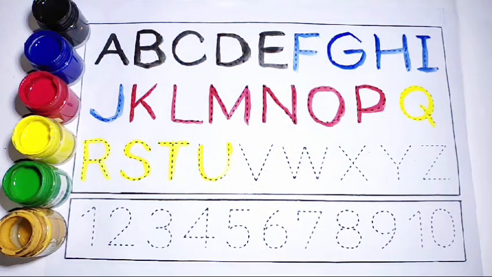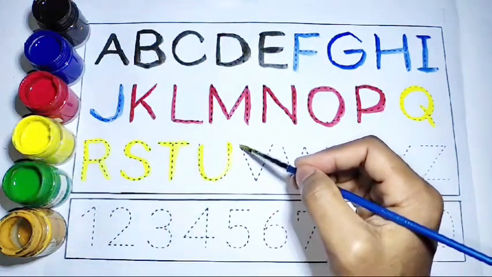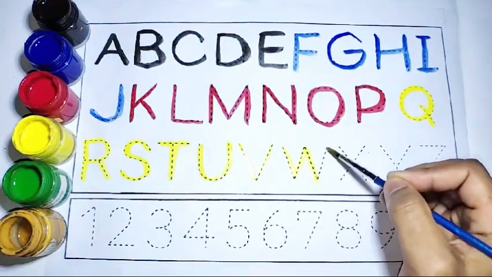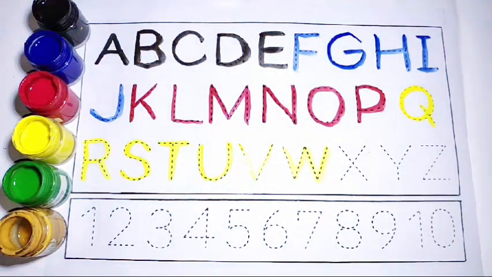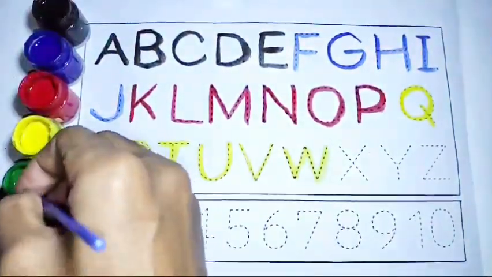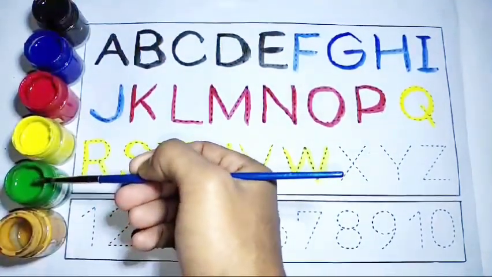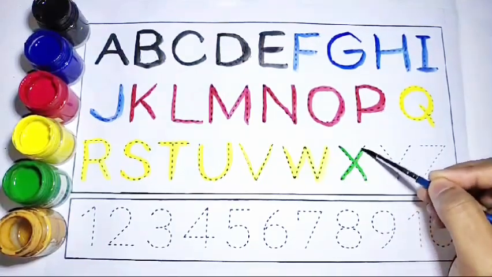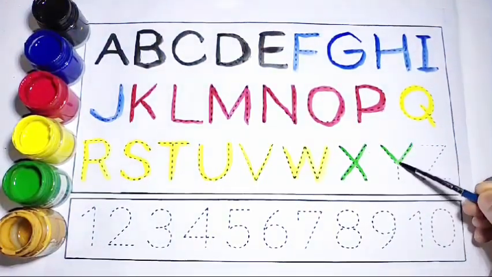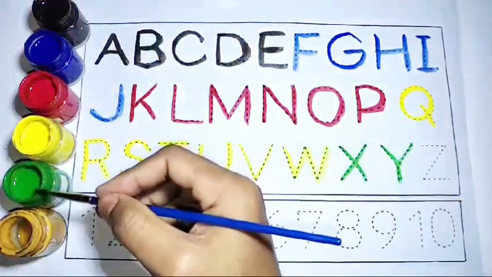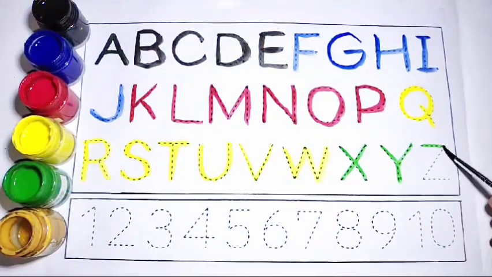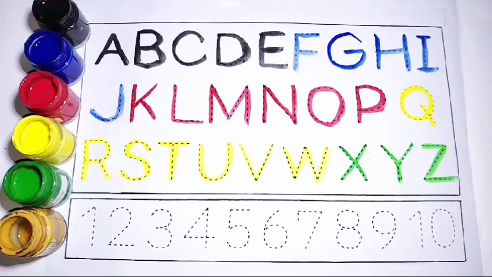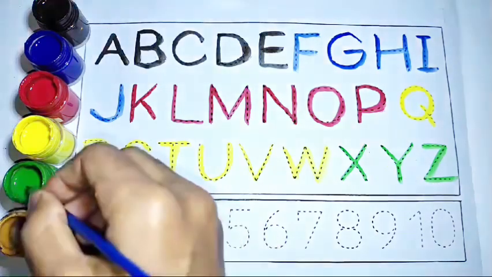Kids, now we draw V. And the next one is W. Green color. Now we draw X. And the next one is Y. The last one is Z. Z for zebra. Kids, now we draw numbers.